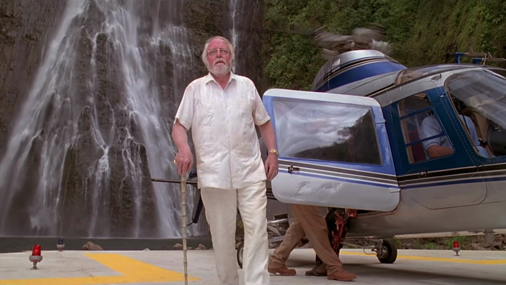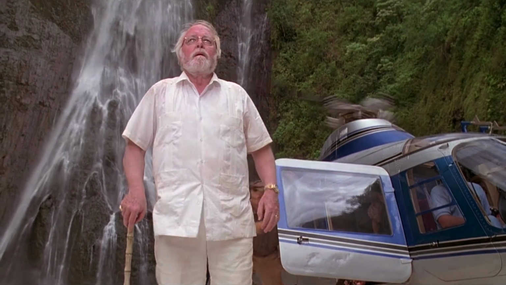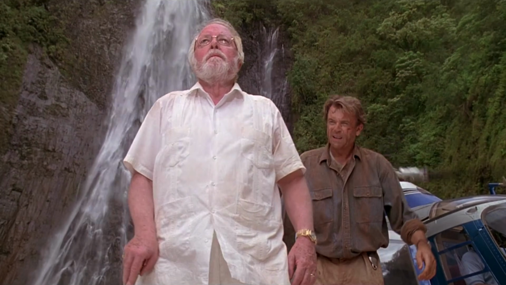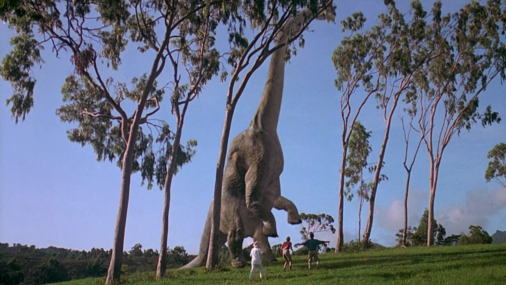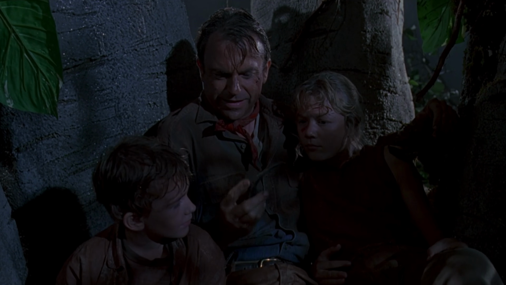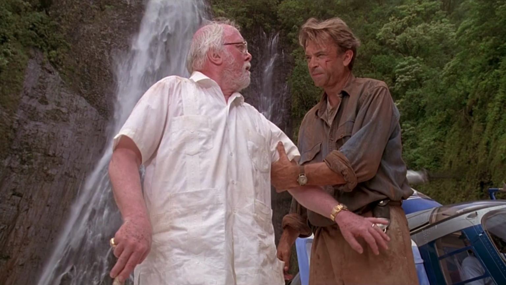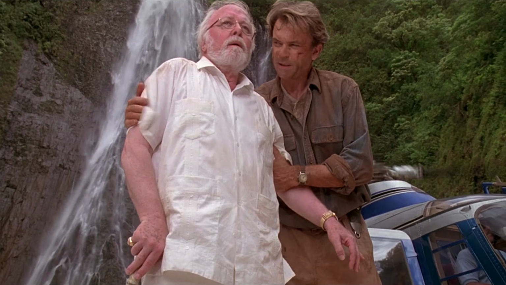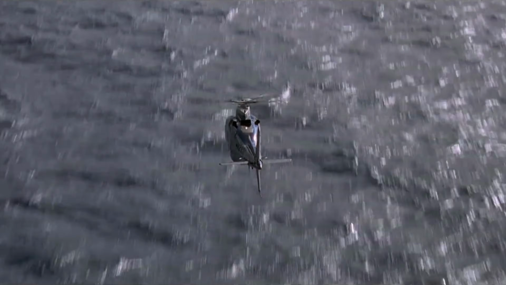Music never exists by itself. We are constantly forming relationships between music and the world around us, between music and sights, music and people, and between music and emotion. And great films like Jurassic Park understand these relationships.